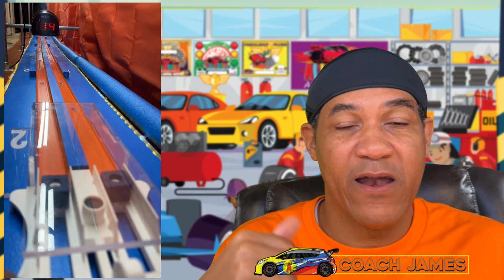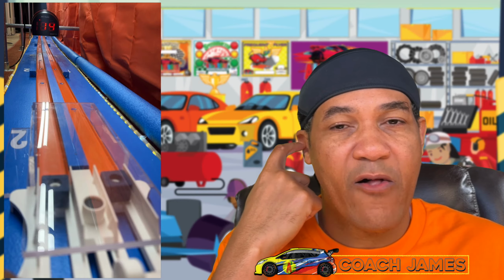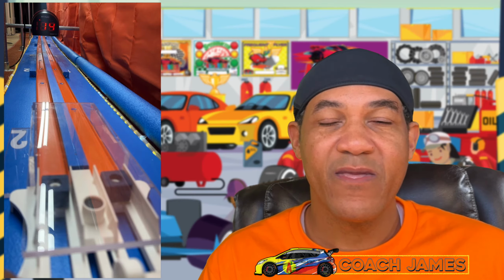It's the actual older Mattel launcher. It's not the custom launcher. Custom launcher is a beast, and as you can see, fires the cars out. Let's take a look one more time at this one. And that's what we're getting, 14 miles an hour.